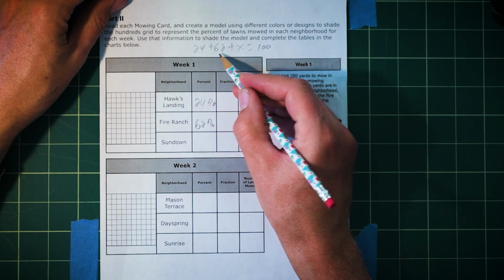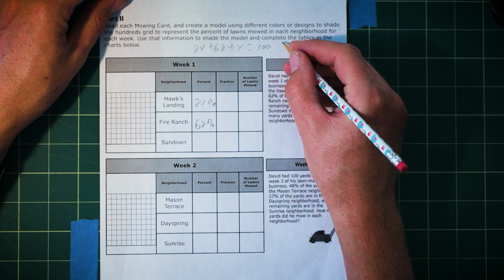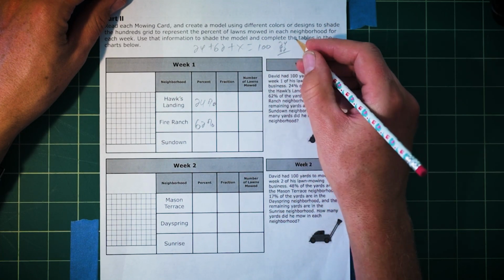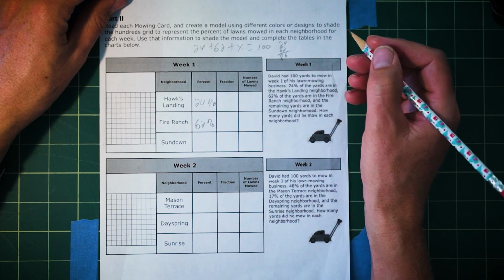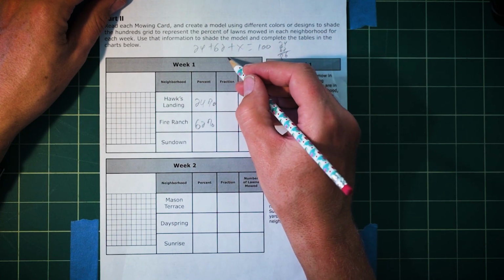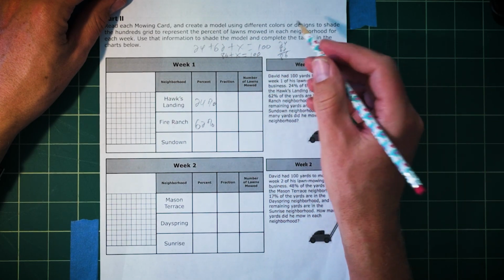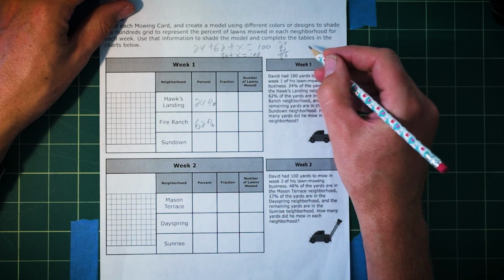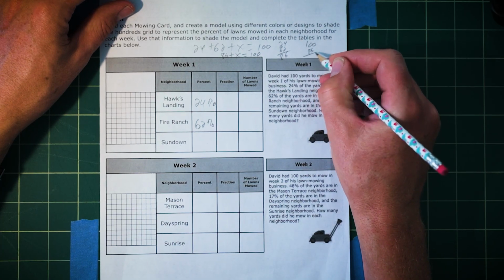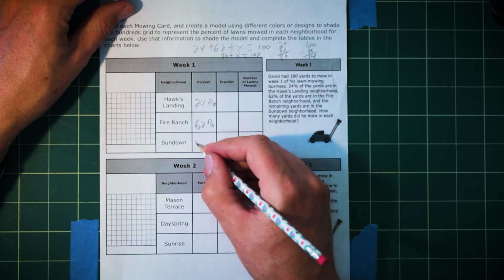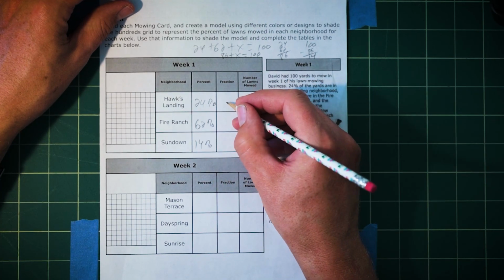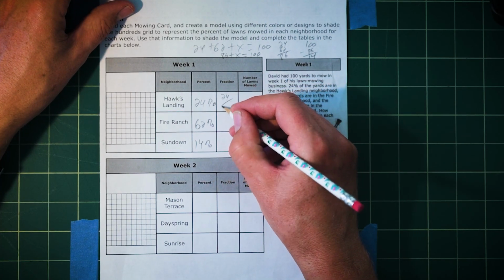Let's add these together, 24 plus 62. Let's go with 6, 8, 86. So now this turns into 86 plus x is equal to 100. Let's subtract 86 from both sides. 100 minus 86 is equal to 14. 14%. And then on the fractions, 24 over 100.